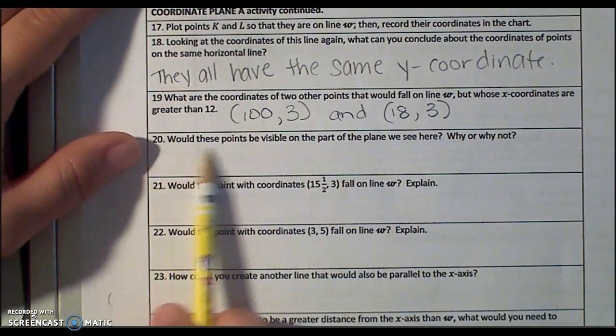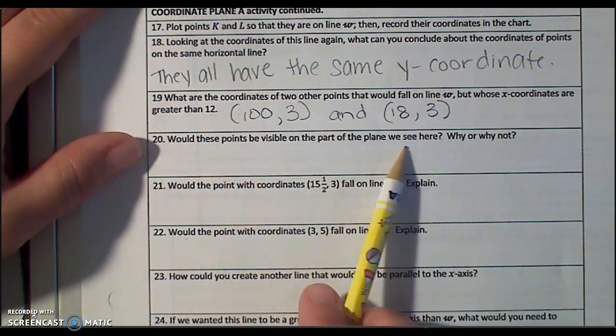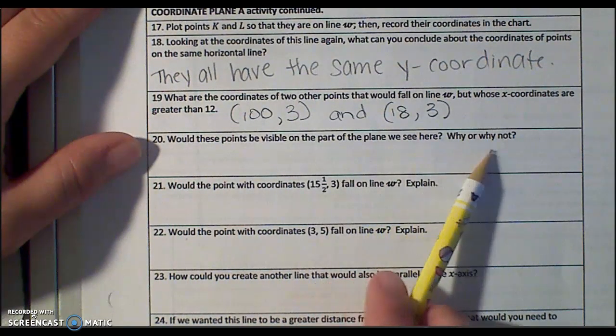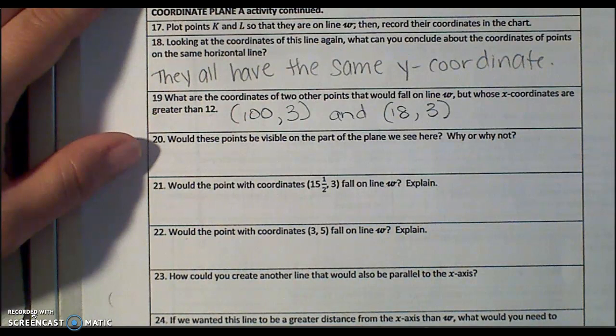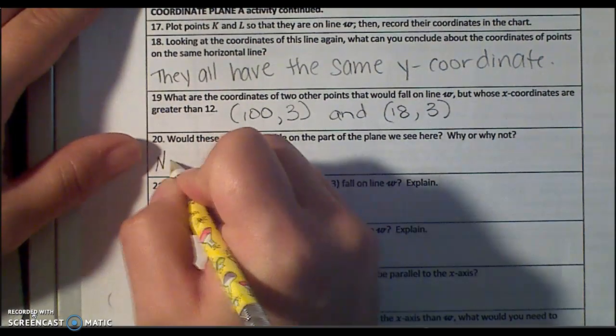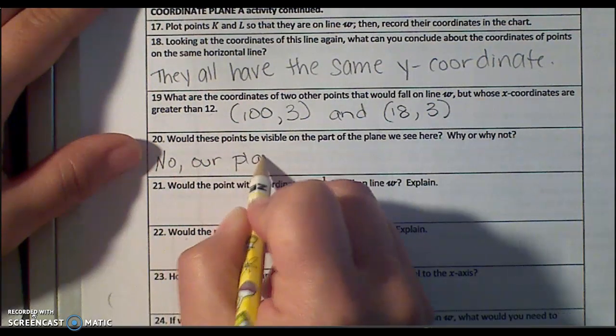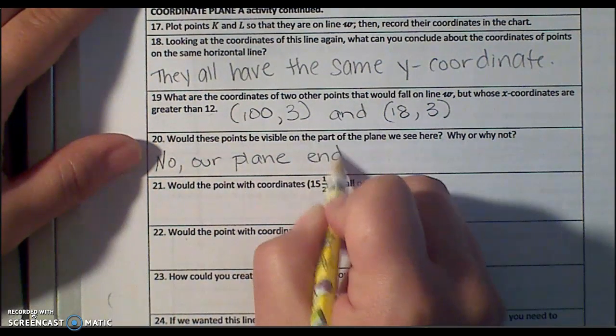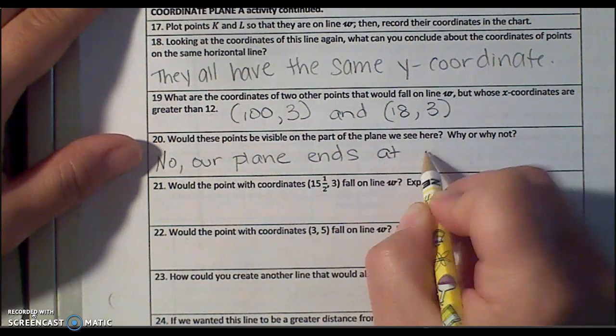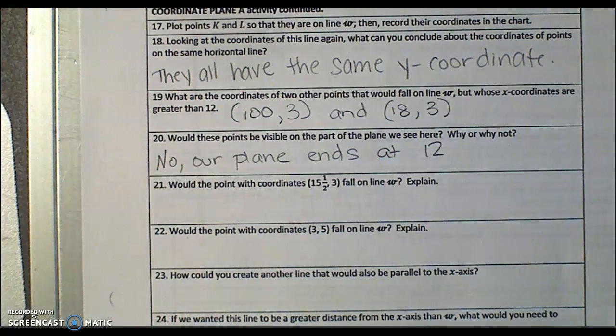Number 20 said, would these points be visible on the part of the plane we see here? Why or why not? Do you think it would be visible, Miss Purdy? No, because it looks like that one only goes to 12. Our plane ends at 12, and that is that.